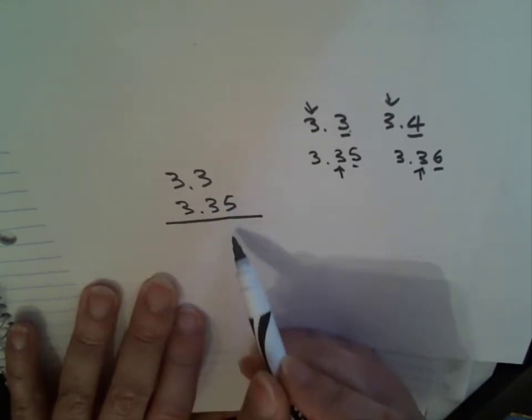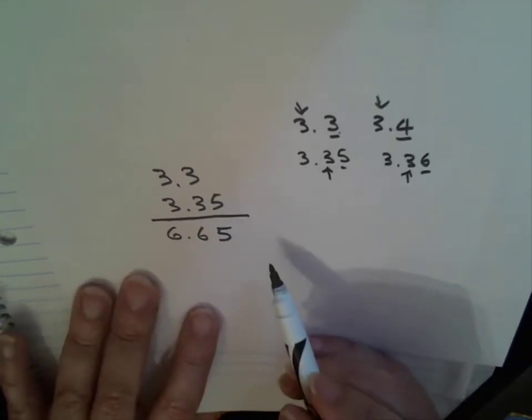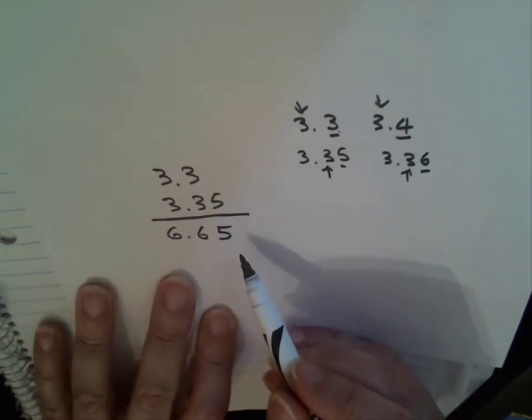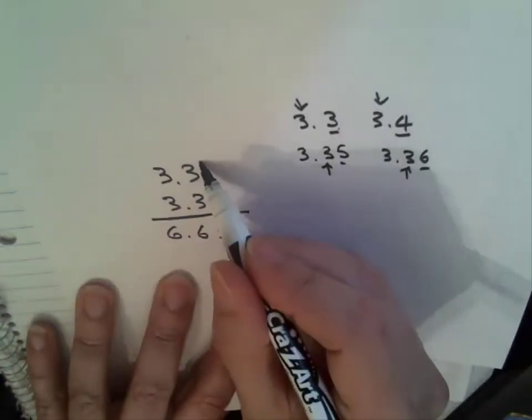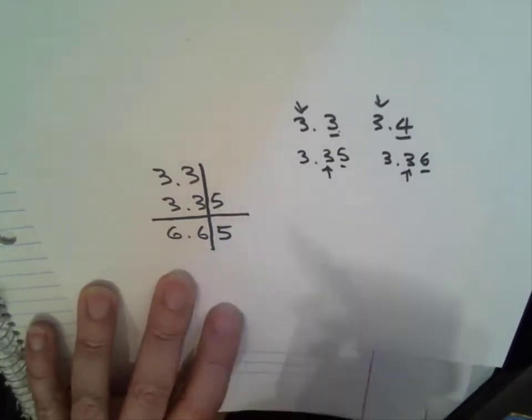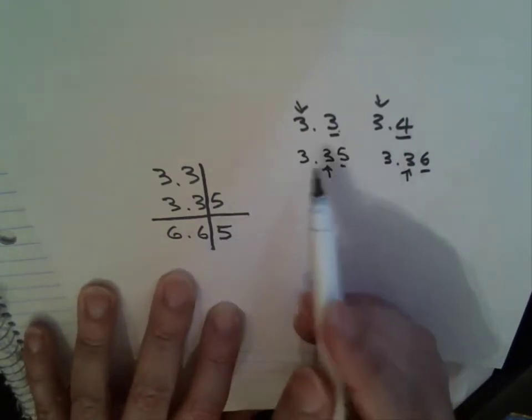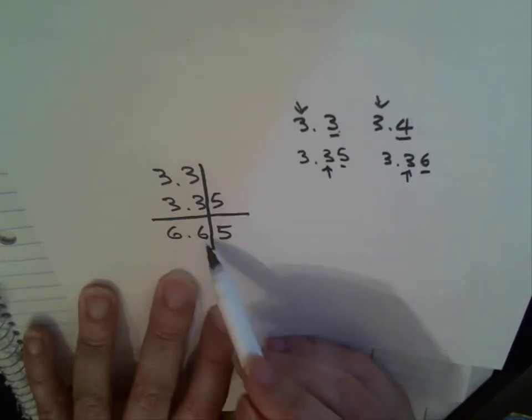If I sum them up, I can see that this will come out to 6.65. So which measurement should I report? Well, the rule is that I need to report the least number of decimals when I sum or subtract numbers. So the least precise measurement is the one that gives me my result.